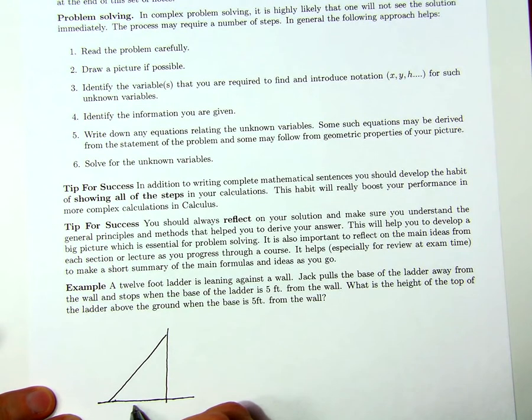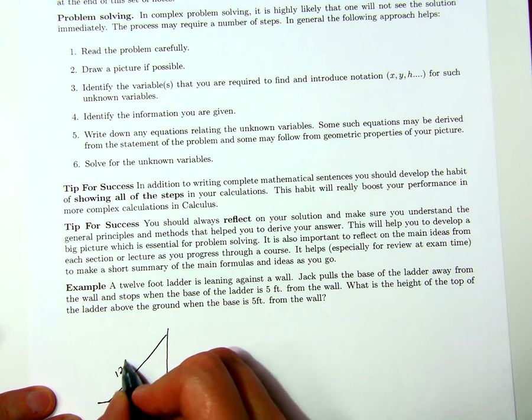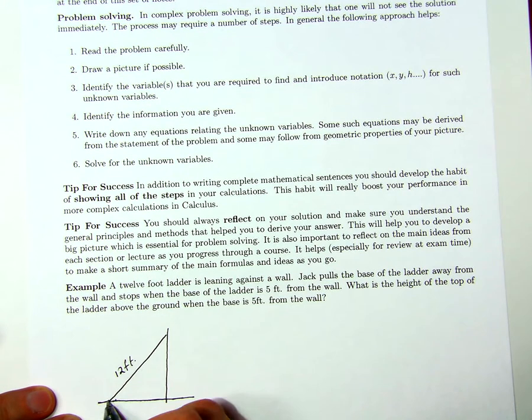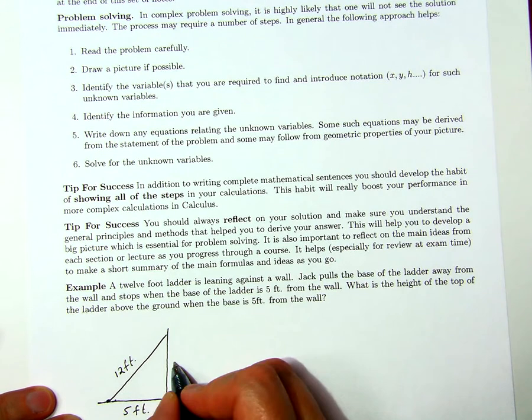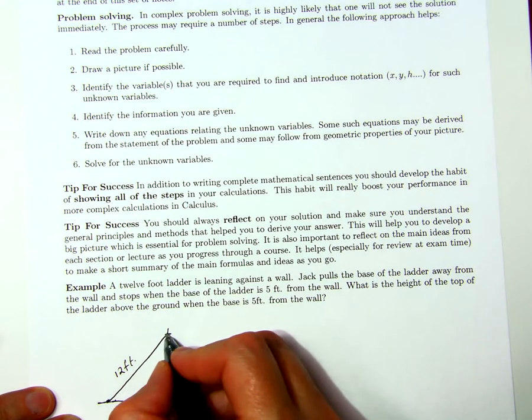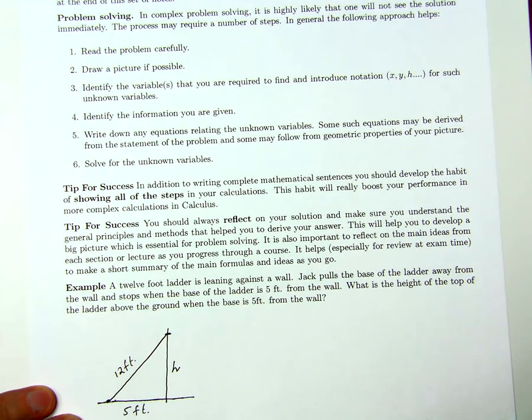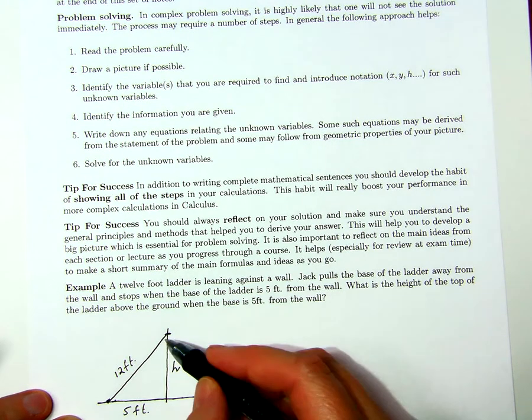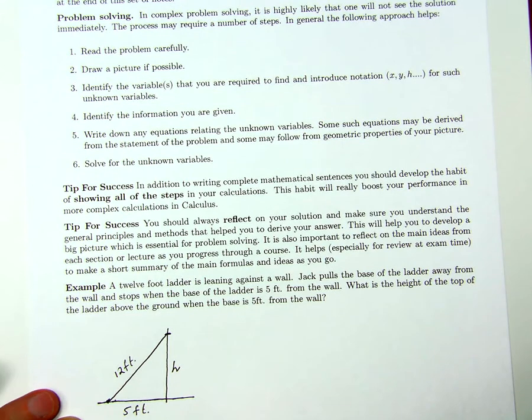The ladder is 12 feet long, and Jack pulls the base out to 5 feet from the wall, and the question is, how high is the ladder on the wall when the base is 5 feet from the wall? So what's the height of the top of the ladder above the ground?